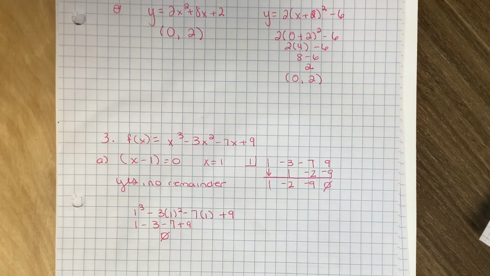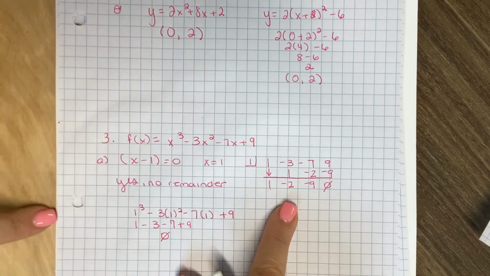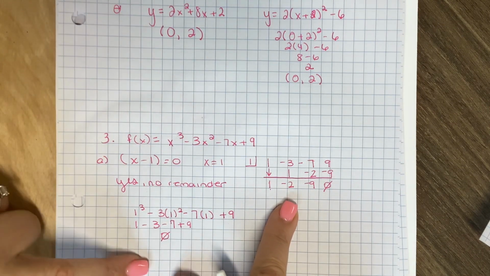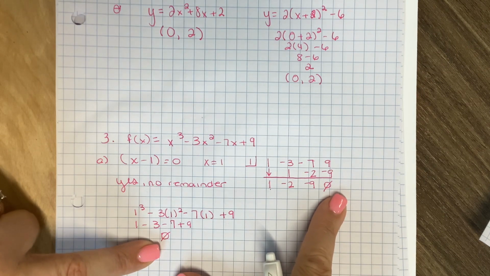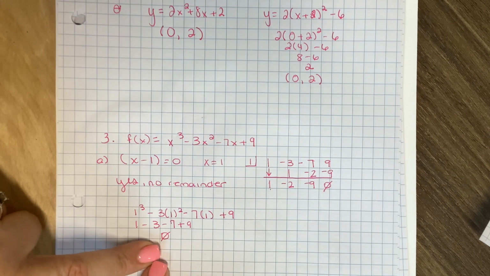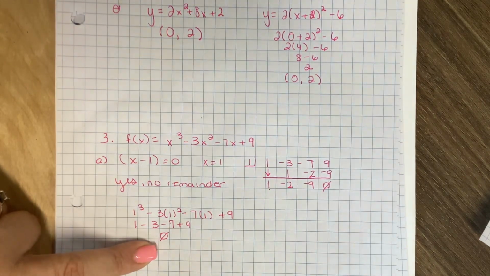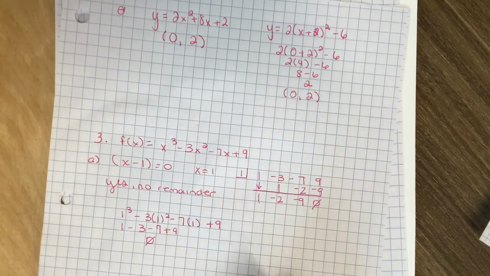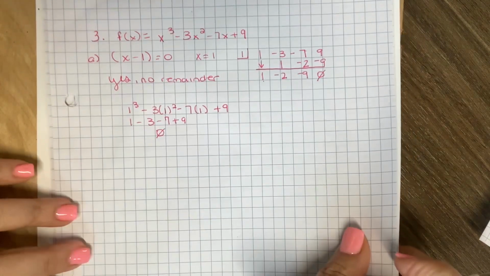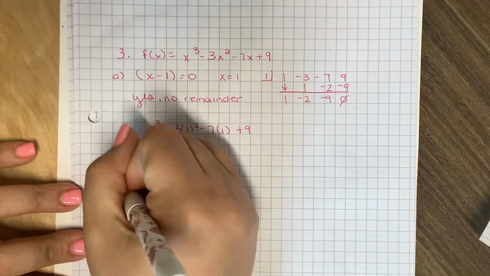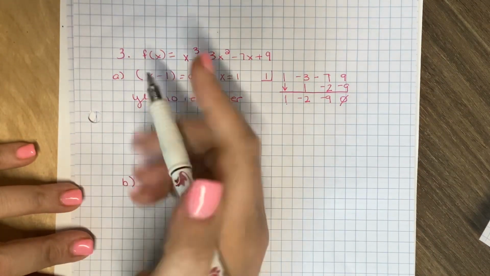You can divide, or you can plug it in. Either way, you're looking for 0. 0 is your remainder, or 0 is your answer. 0 is your answer, it is a factor. 0 is a remainder, it is a factor. Okay? Okay. Now, part B of this says, okay, so this is a factor.